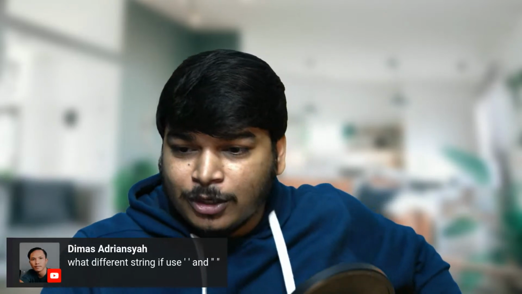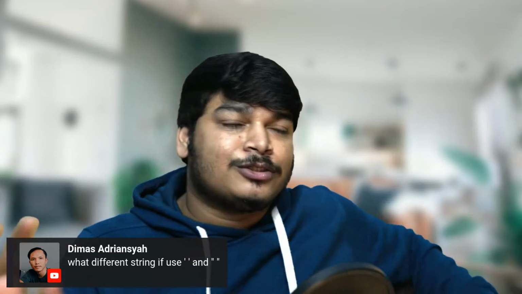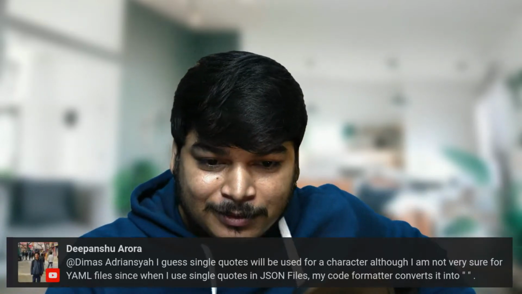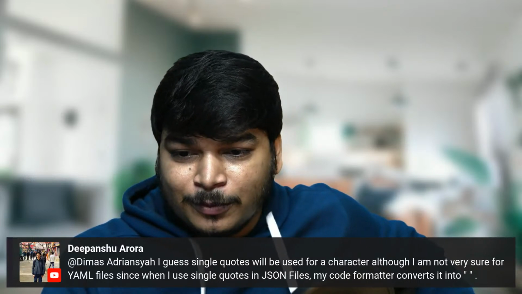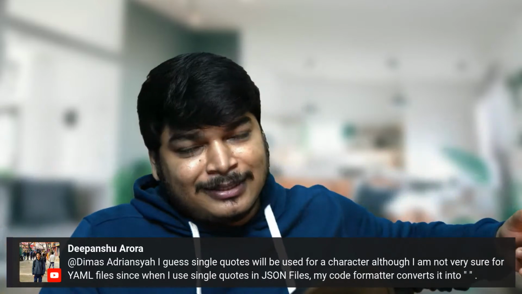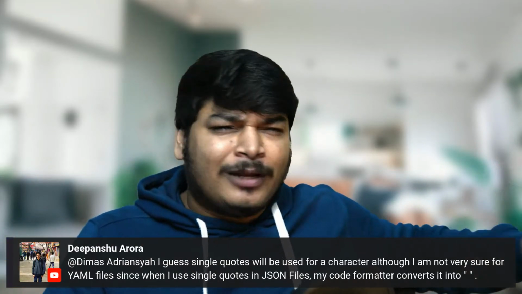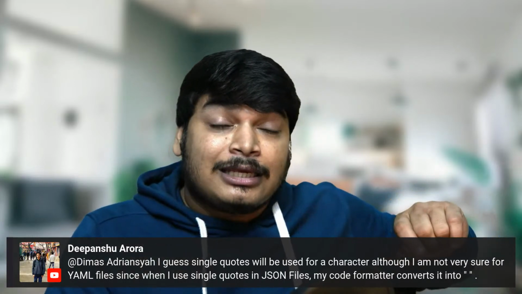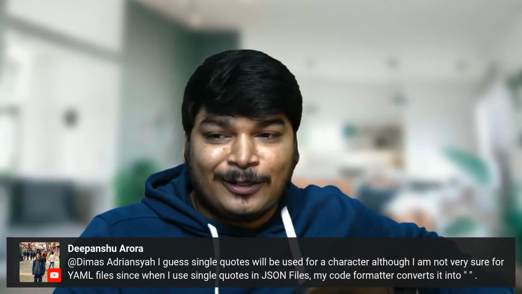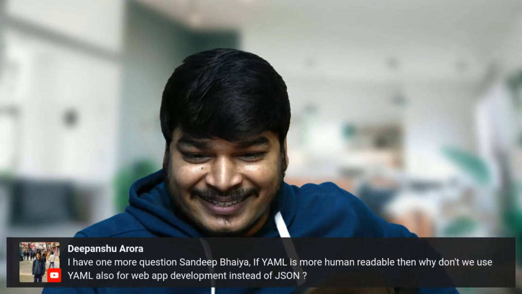What is the use of single quotes and double quotes? Both single quotes and double quotes are allowed. Even if you don't want to use them, don't use them. It's completely optional. There is no such limit. You can utilize single quotes and double quotes. Even if you don't want to use them for simple text, you don't have to. Only if you are utilizing some special characters should you utilize single or double quotes. That's important here. We'll be able to give clarity on this. Yes, so it's clear, I guess.